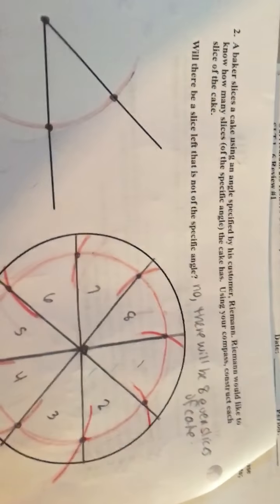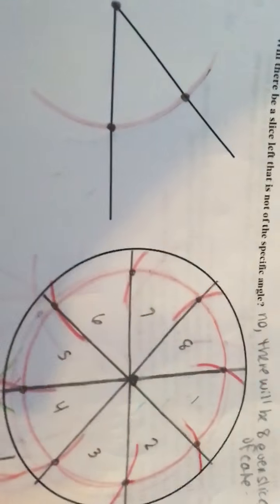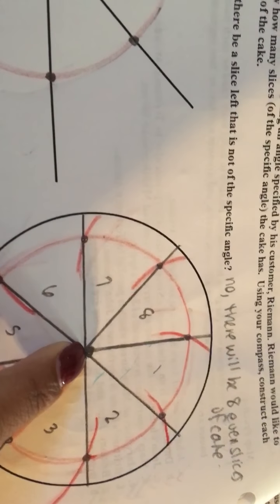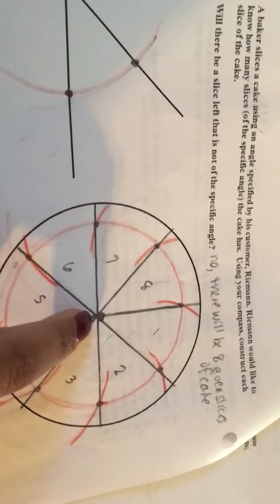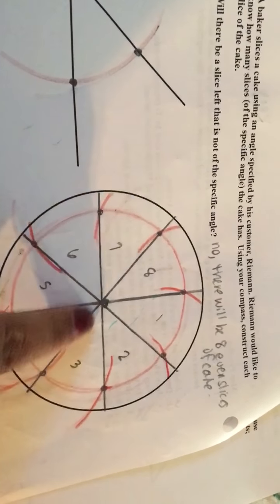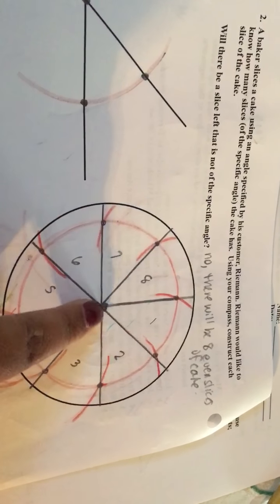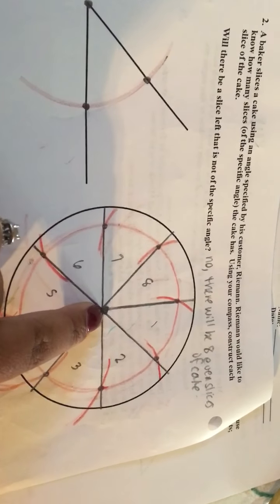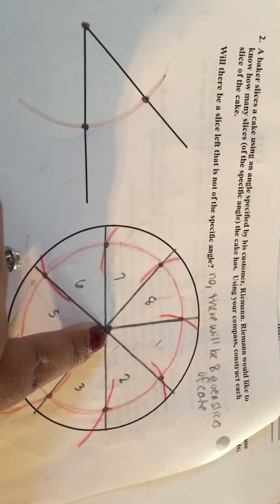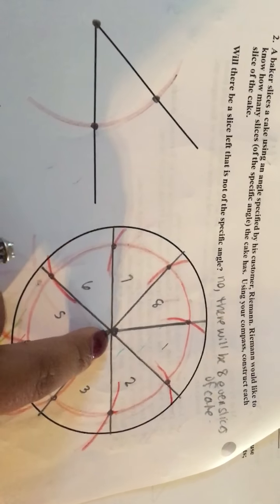Alright, the next question I'm going to go over is this question here, talking about slicing a cake. I apologize that I didn't give you this point in the middle. This construction is almost impossible without this point in the middle. So basically what I did is I figured out where the point would be. If you're doing this at home, just find a point that would be directly in the middle in order to do this construction.